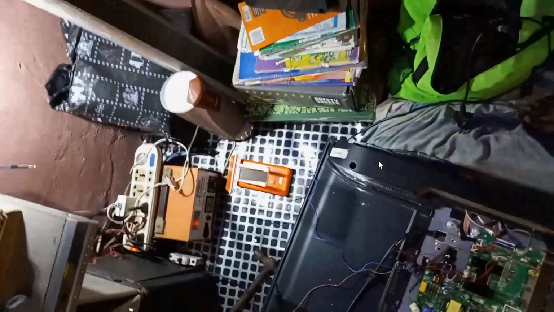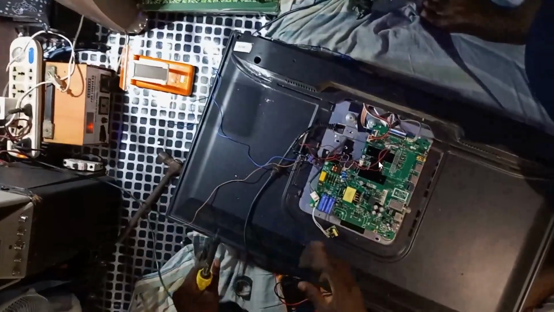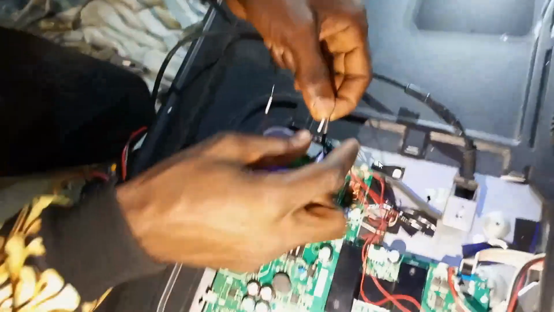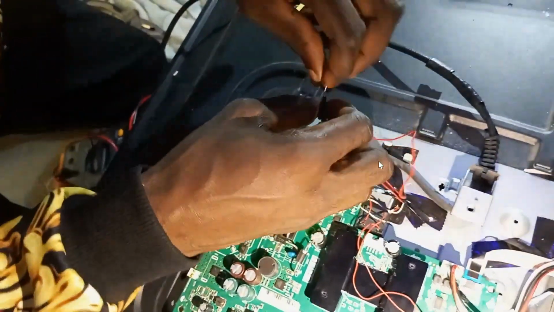So turn off the TV. I'm connecting the AC supply to the board now.